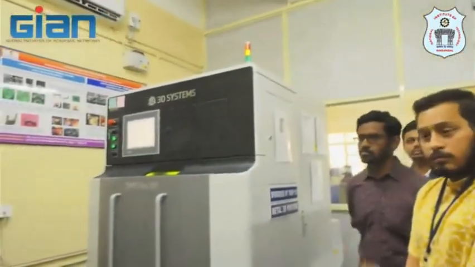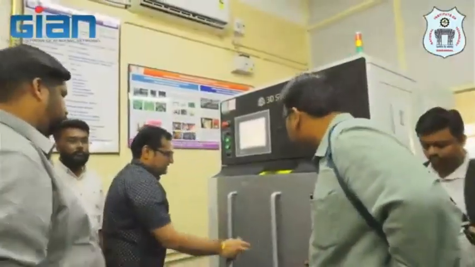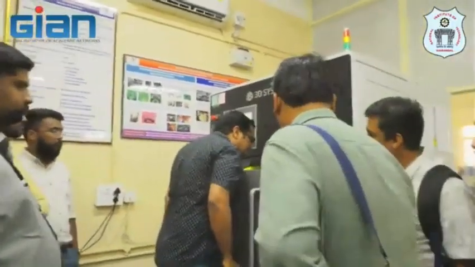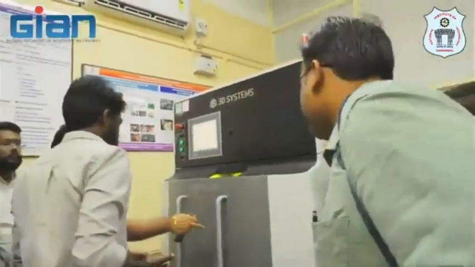So sir, while loading, we are loading from the front material. Yes, from this one. Right now we cannot open it, so we will be loading from here.